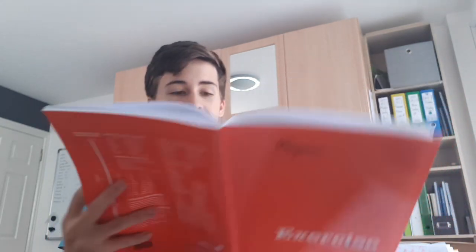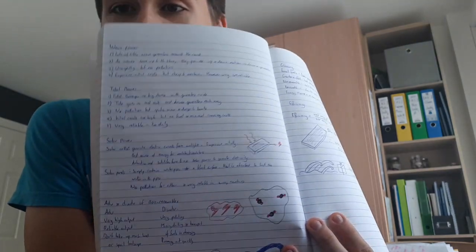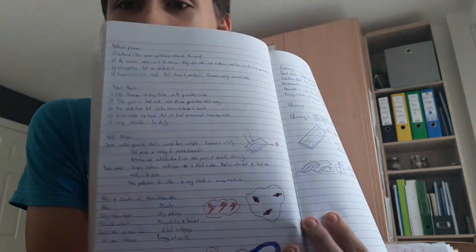So I took my notes from my class notes directly, and also from the CGP revision guide, which is actually my next example. So I'm going to show you a couple of my notes pages. For example, here we have a page. I don't even know what this is on. I think it's heat or something.